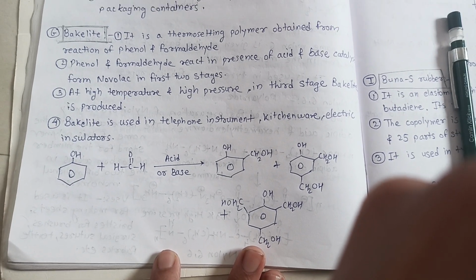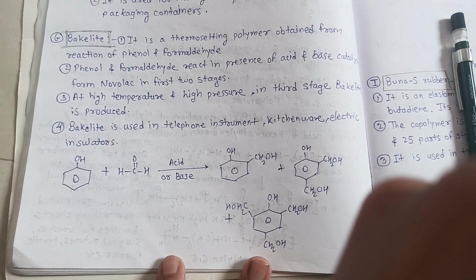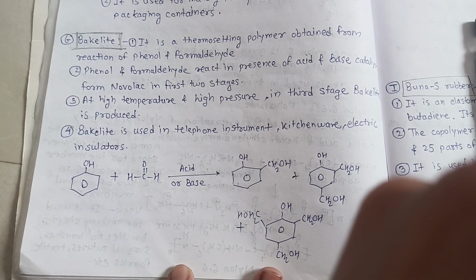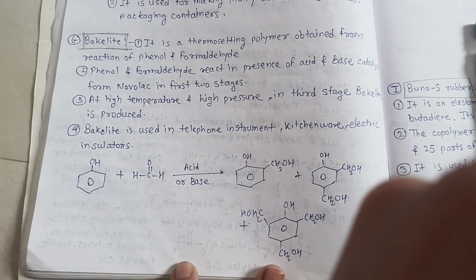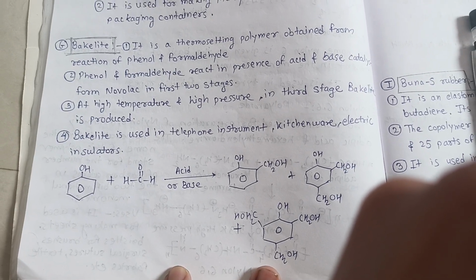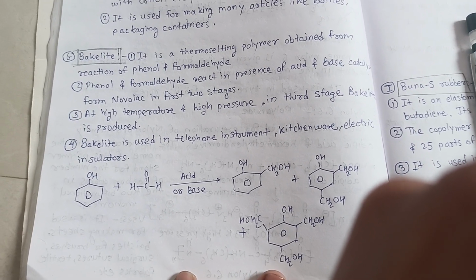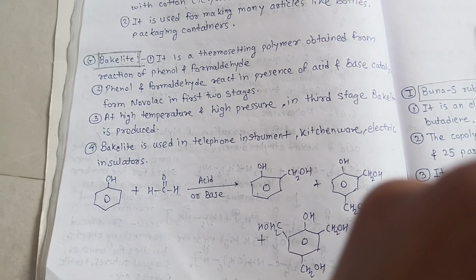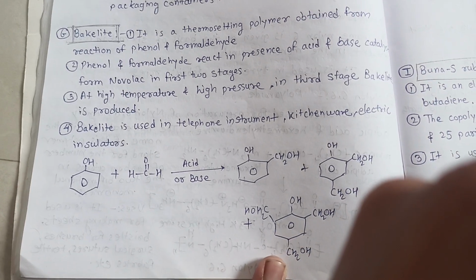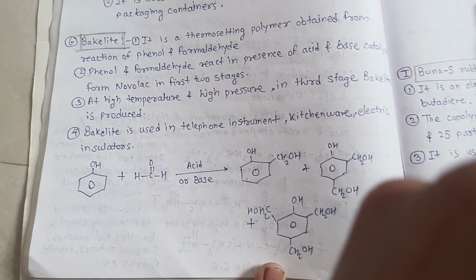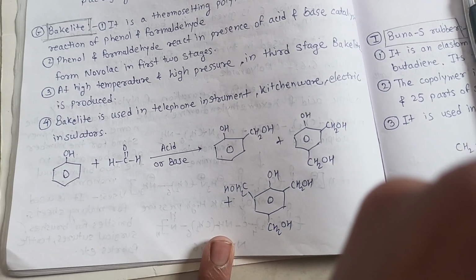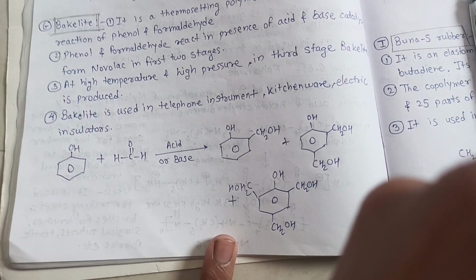So bakelite is a thermosetting polymer obtained from reaction of phenol and formaldehyde. So there are two monomers involved, phenol and formaldehyde. Phenol and formaldehyde react in presence of acid or base catalyst to form novolac in the first two stages. At high temperature and high pressure in the third stage, bakelite is produced. Bakelite is used in telephone instruments, kitchenware and electric insulators.